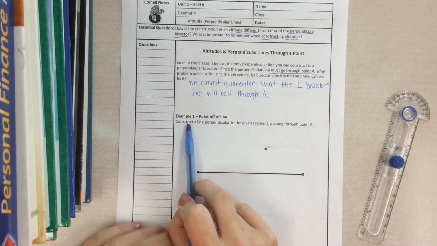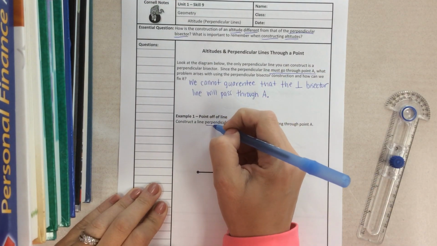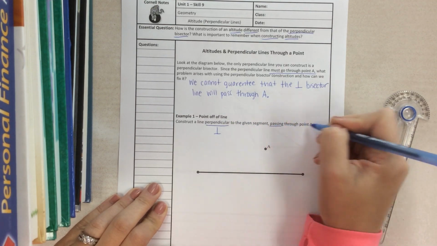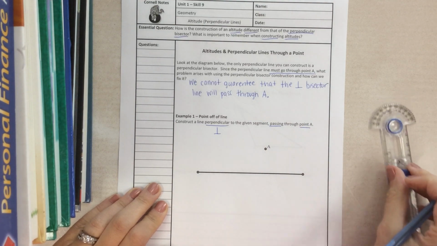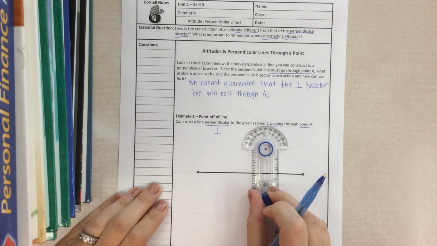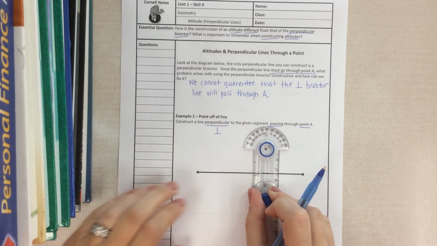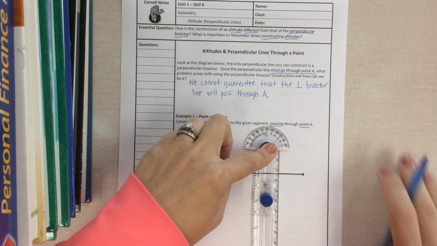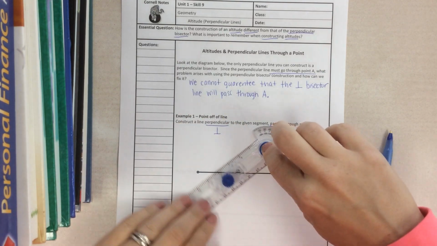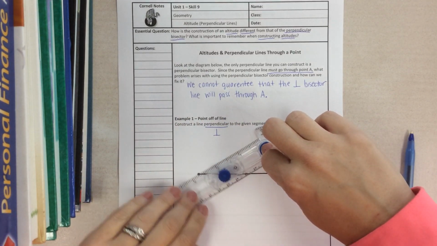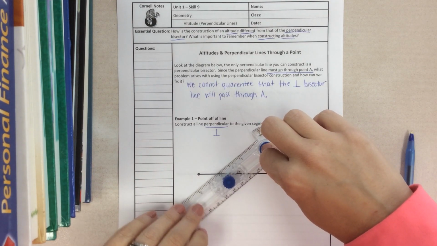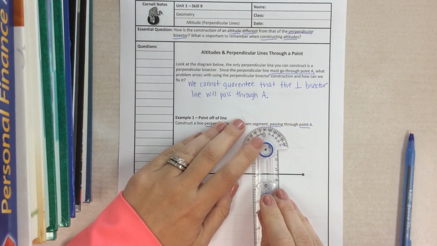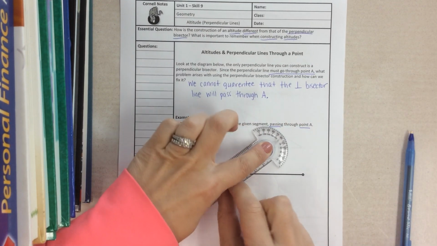Okay, so if we want to construct a line perpendicular, so we're making those perpendicular lines to the given segment, and it must pass through point A. Our very first step is we want to take our compass and place it on the point that we want the line to go through. We're going to place our compass center there, and then swing an arc such that when we swing it, we want that bottom arc to go through the line in two spots. So you want to adjust your radius hole such that when you swing it, it's going to hit the line on the right and on the left side.